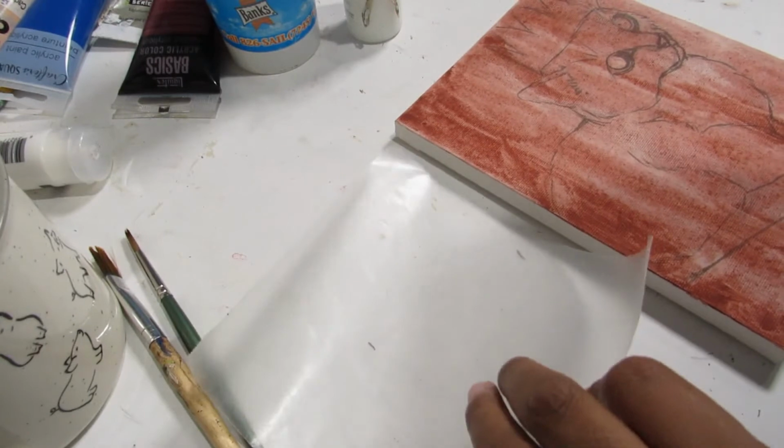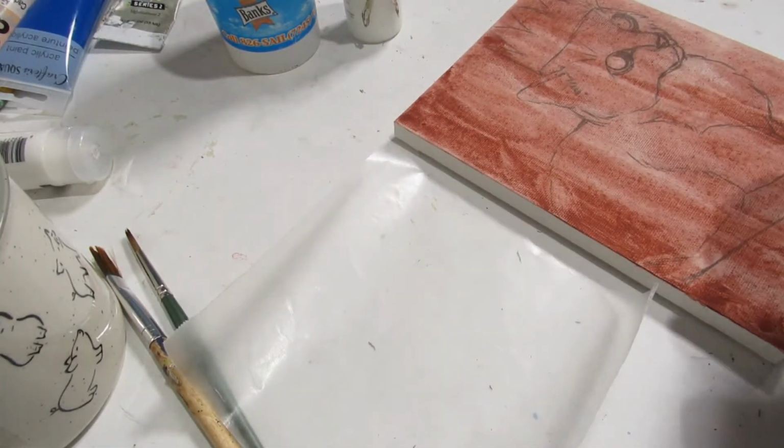What was I doing again? Oh yeah, I'm going to start with the background. Red.